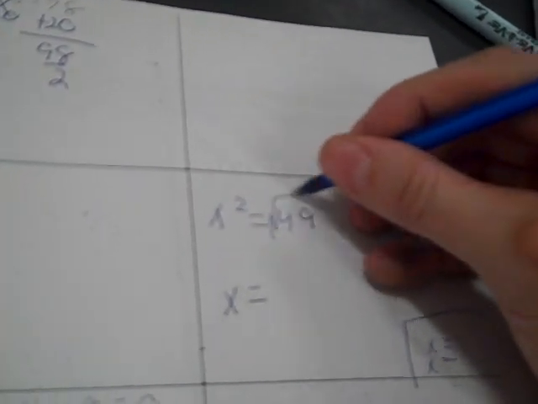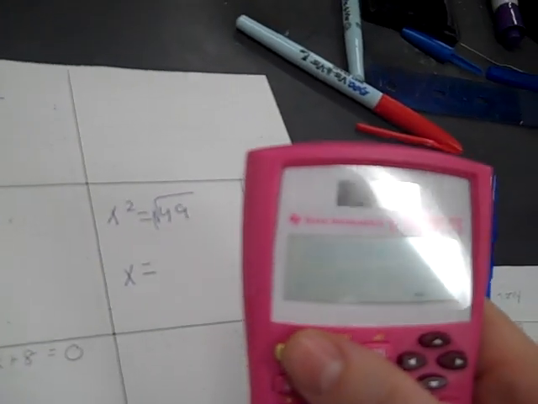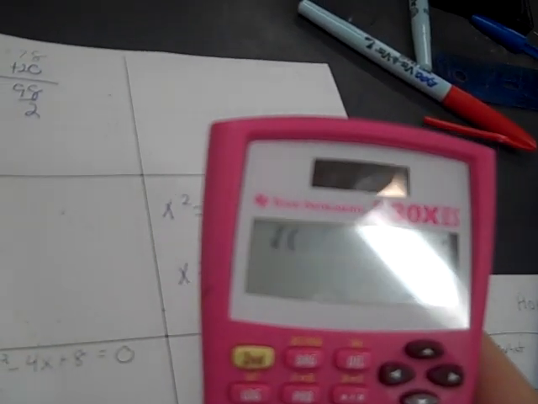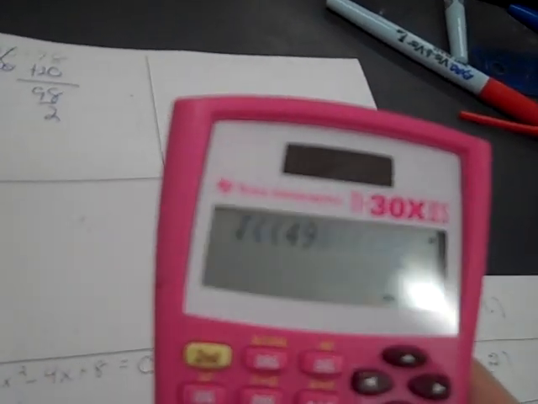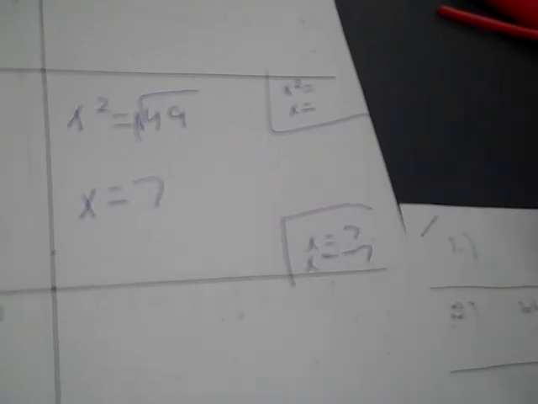Now, just square root your 49. Just do it on a calculator. I mean, technically this is a perfect square. You can use your table, okay? But again, if I just find the square root of 49, it's 7. So again, I could do positive or negative 7. Pretty simple.